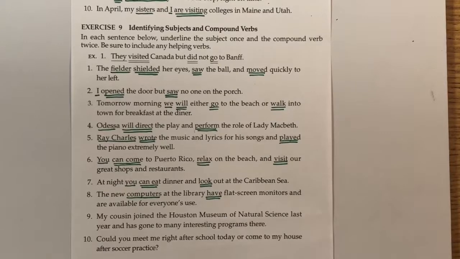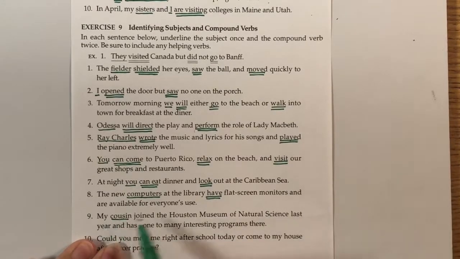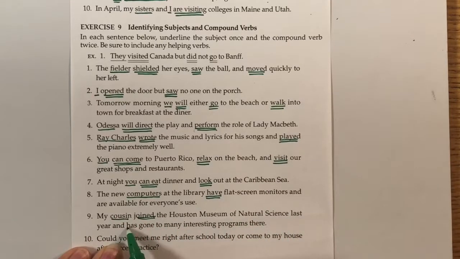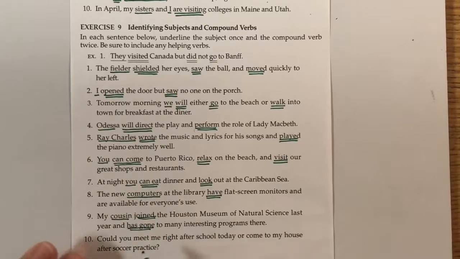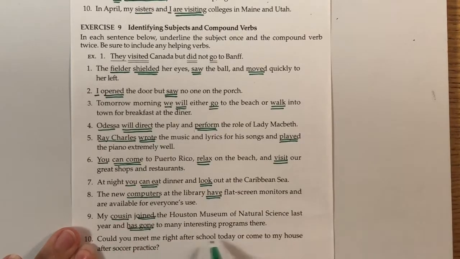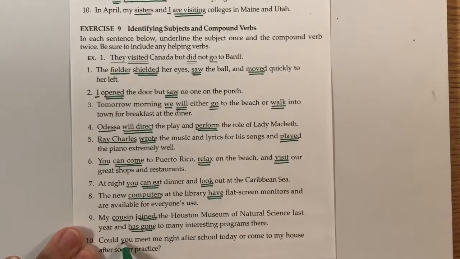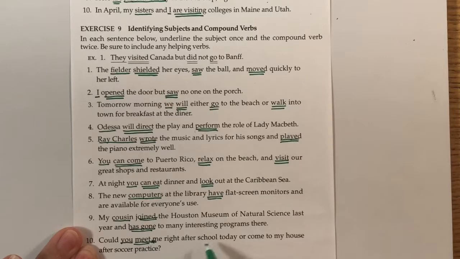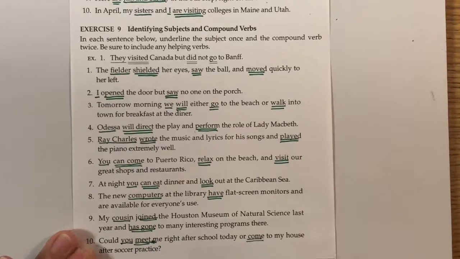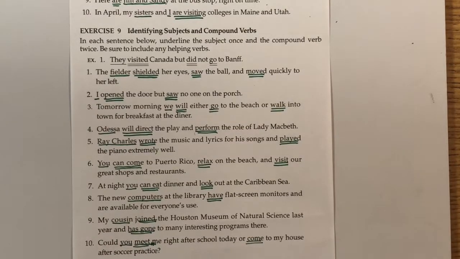Oh my goodness, I forgot the last few. Let me fix those last few. Sorry, number 10. There we go. I'm so sorry. There we go. So 8, 9, and 10 down there. Okay, thanks.